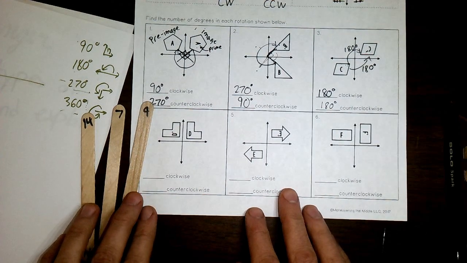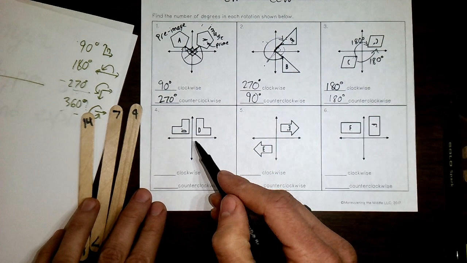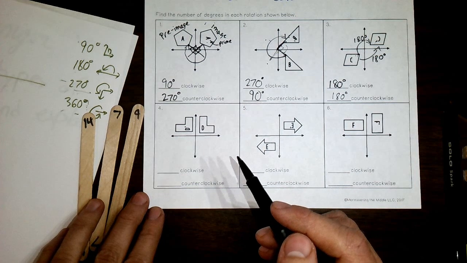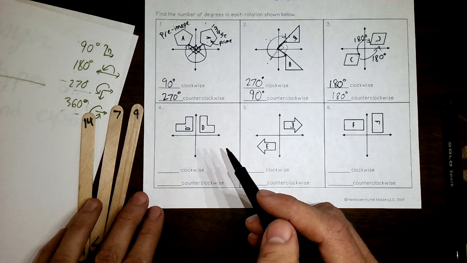Number 9, Sabian. From D to D prime, what is our clockwise rotation? That would be counterclockwise.